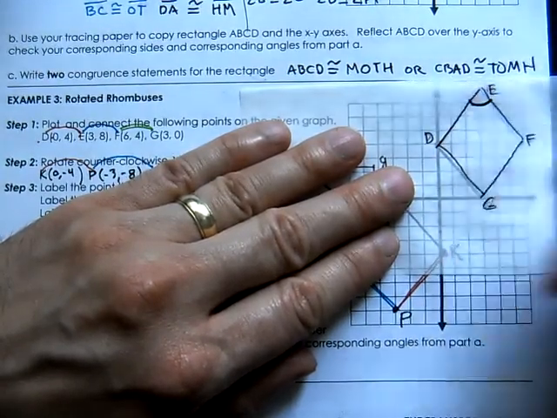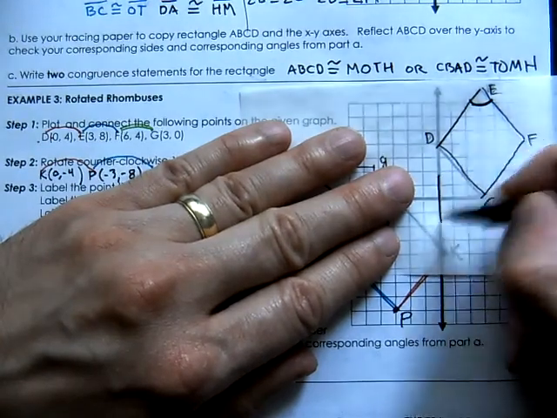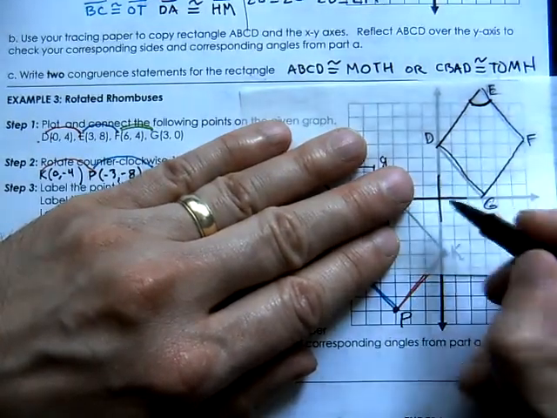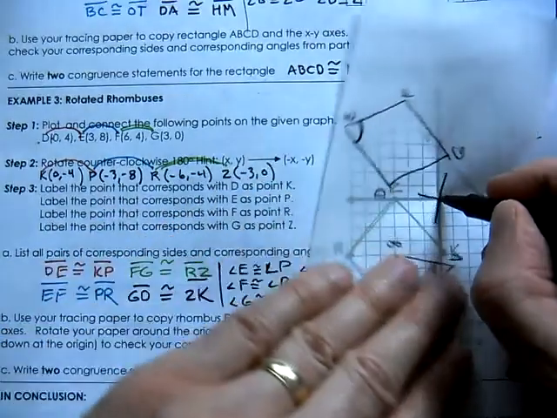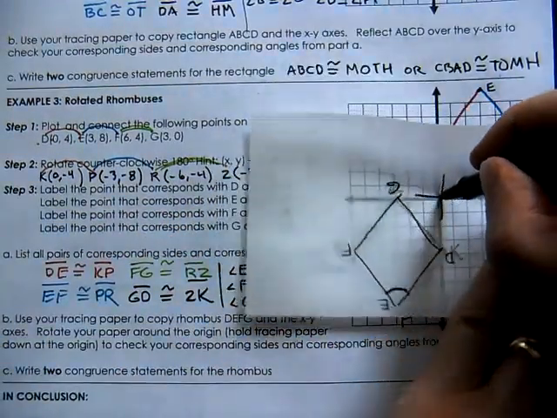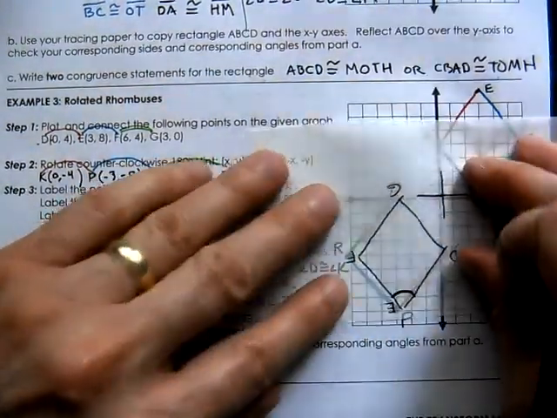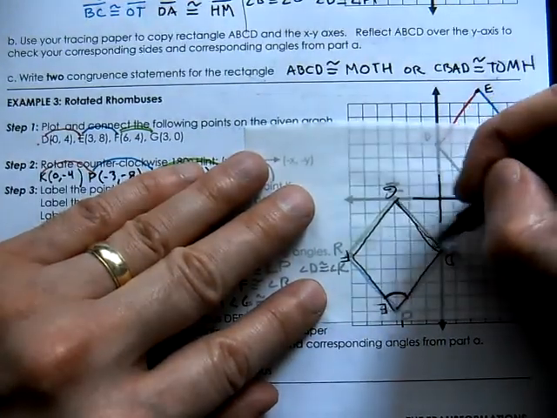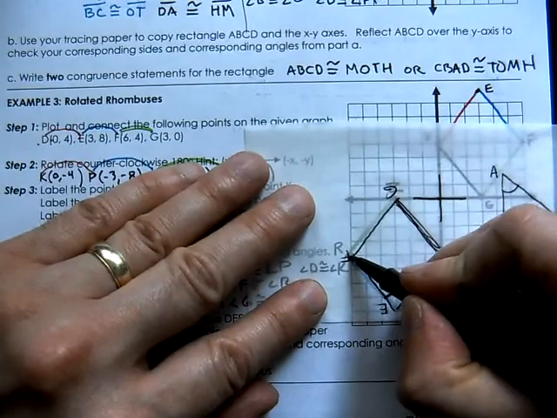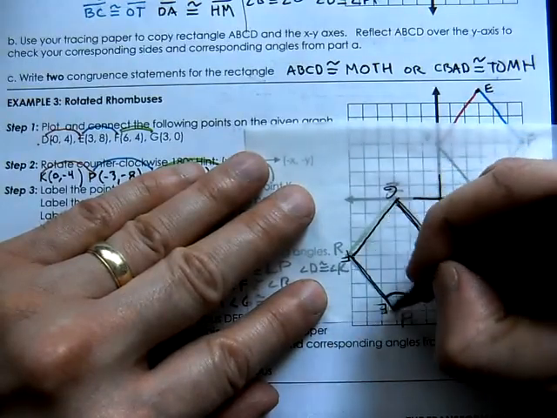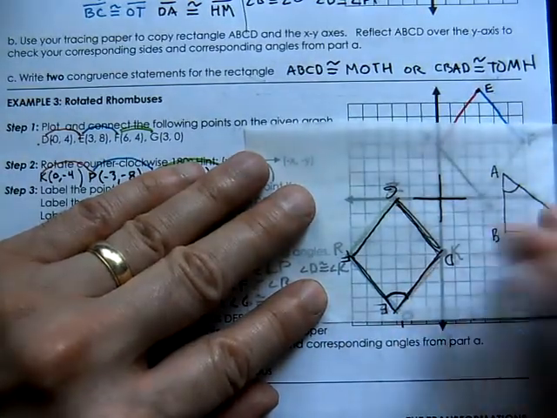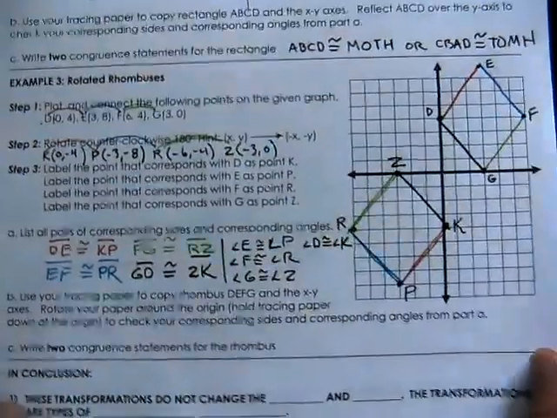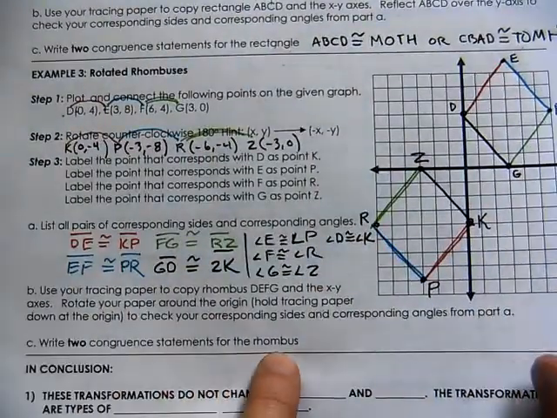Let's take angle E and let's rotate this about the axis 180 degrees, and let's see if angle E really is the same size as angle P, and yeah, it is. My sketch is a little bit sloppy here as I didn't use a ruler to draw it, but we do have congruent figures.